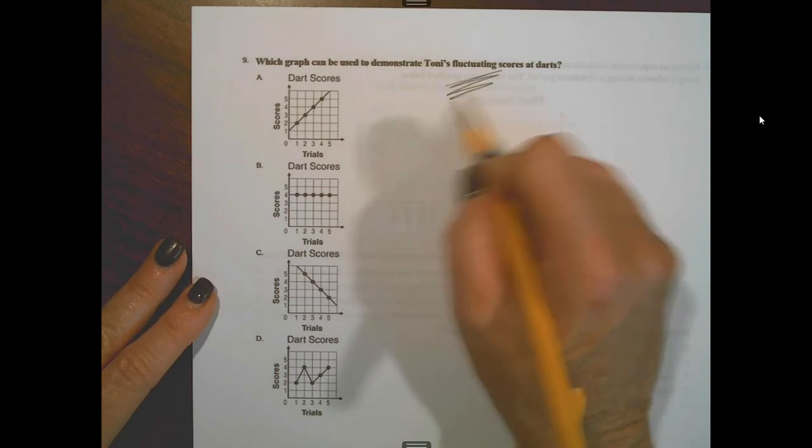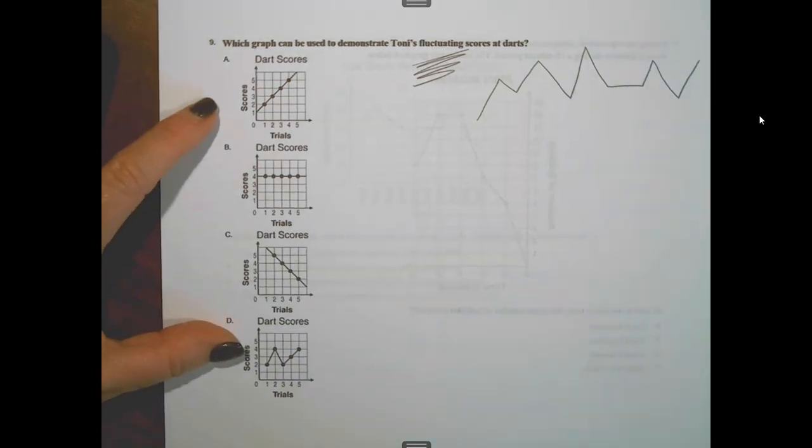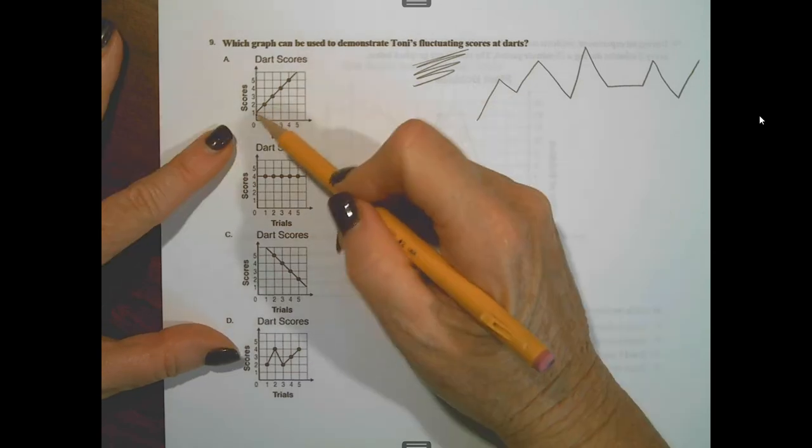All right. Number 9. Which graph can be used to demonstrate Tony's fluctuating scores at darts? So the word is fluctuating. So fluctuating means something changes. It goes up and down, doesn't stay the same. All right. So A would not show any fluctuation in Tony's scores. As a matter of fact, Tony's increasing about the same amount each week.